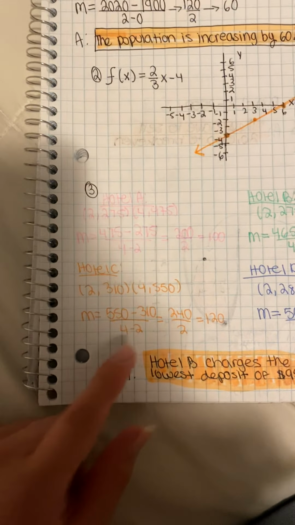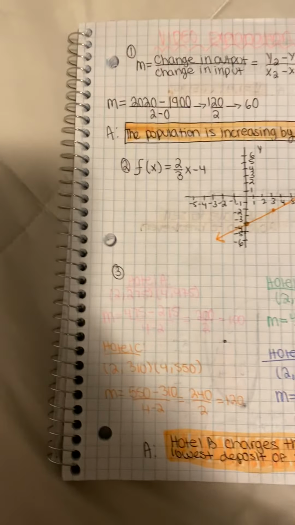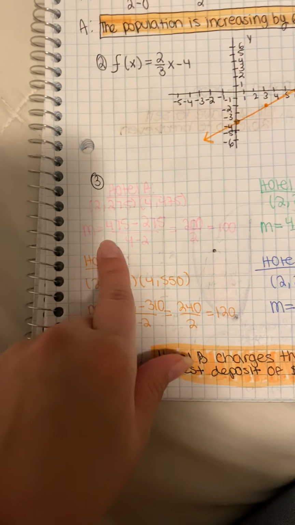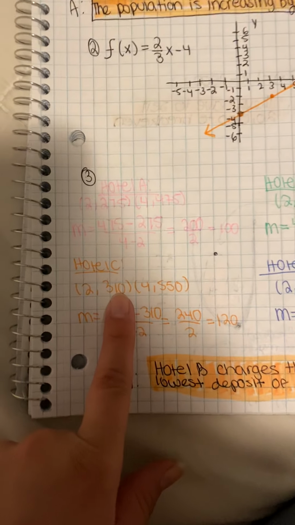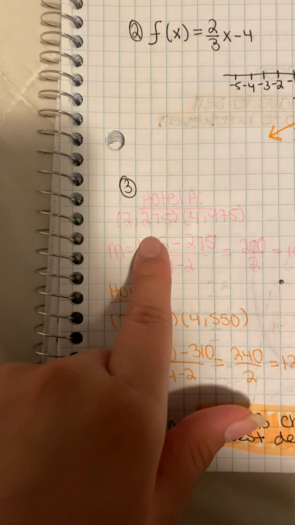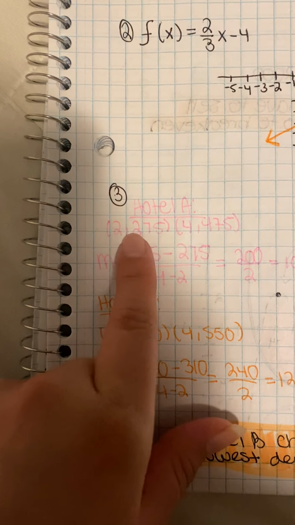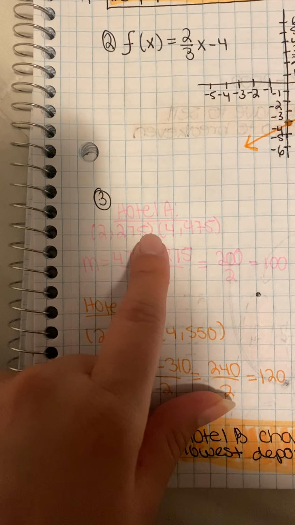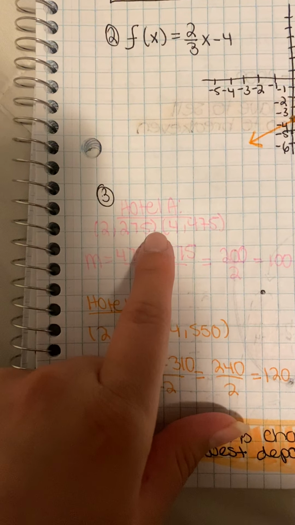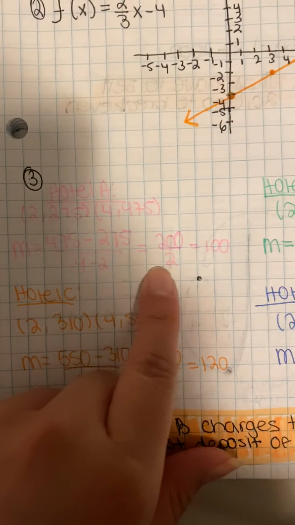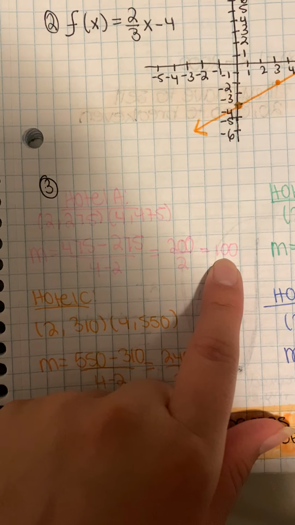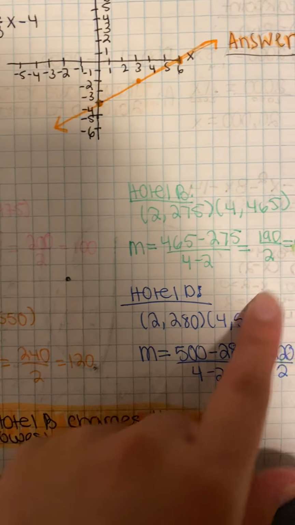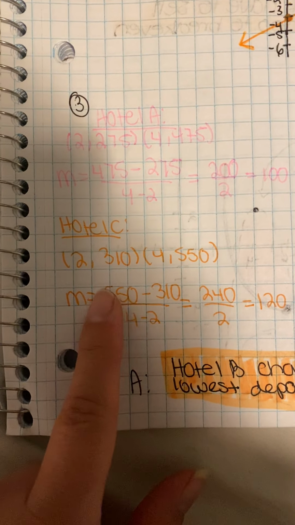And then for number 3, I went ahead and used the same formula right over here to find which hotel was more affordable. So I plugged in the points that I got for the amount of days they stayed, and then the price that the hotel was charging. So I plugged it in, and for Hotel A, I got 100 as my answer. And then for Hotel B, I did the same thing. I got 95.